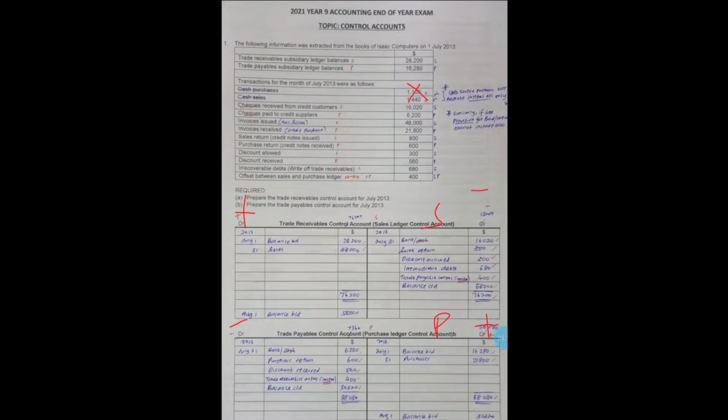Okay, so now let's take a look. This one, sales. We are going to write over here the balance b/d, this is the opening balance, so you write balance b/d 28,200. This one, trade payables, balance on the credit side, you write balance b/d on the first day, June 1, 16,280, on the credit side.